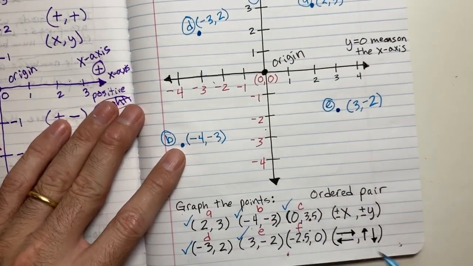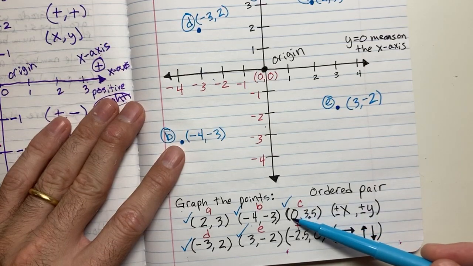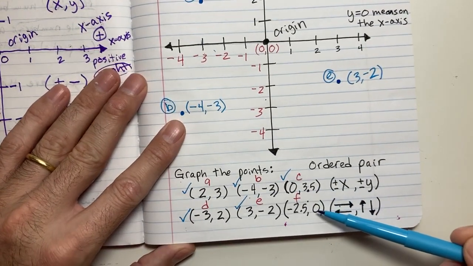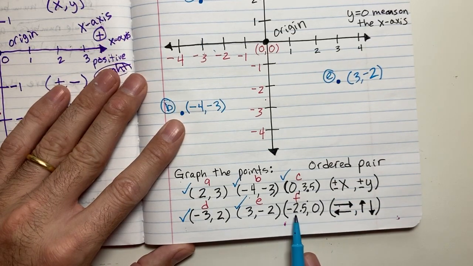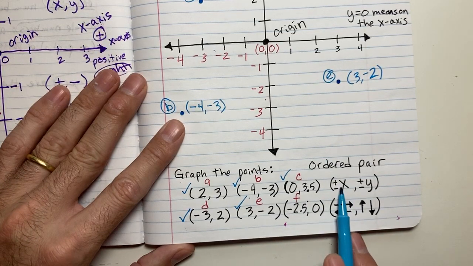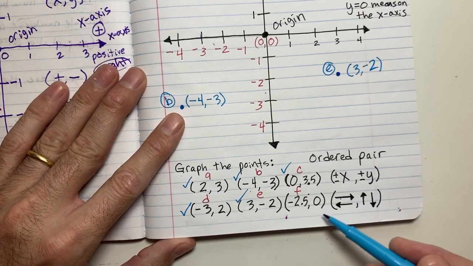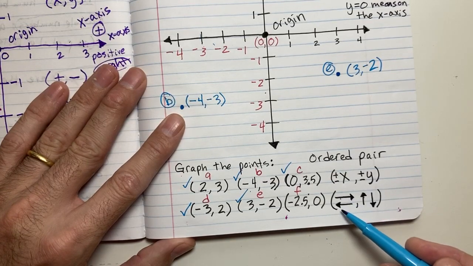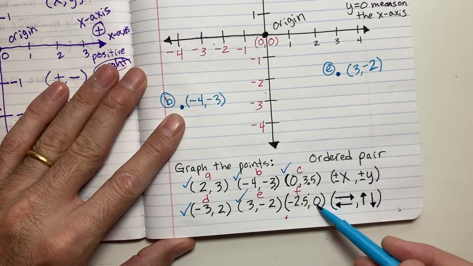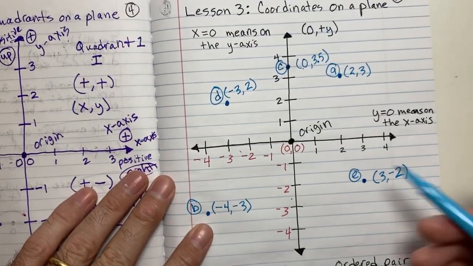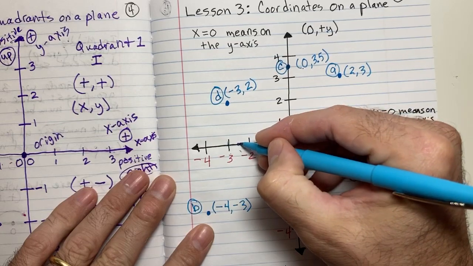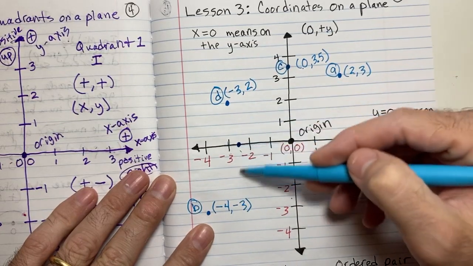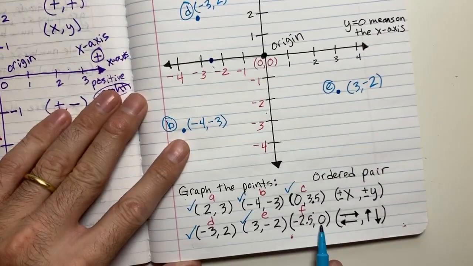In our last point, we had 0 for x. Let's make sure we go through an example where there's 0 for y. So -2.5 for x. X is negative, so we're going to be going left. And after we go left, we don't go up or down. Y is 0, so we stay on that line. So starting at the origin, we're going to go left 2.5, and then we are not going to go up or down because the y value is 0.